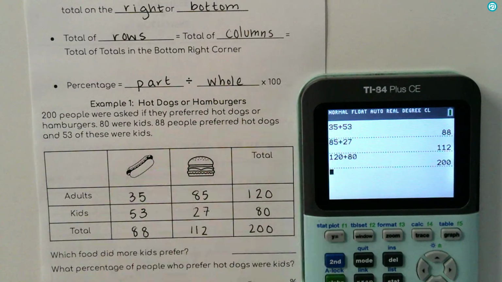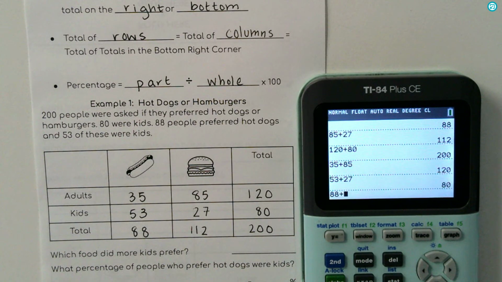So I checked all my columns. Then I can check my rows too. 35 plus 85 is 120. 53 plus 27 is 80. 88 plus 112 is 200. So I checked all of my rows as well. So you can add down and add across to always check.